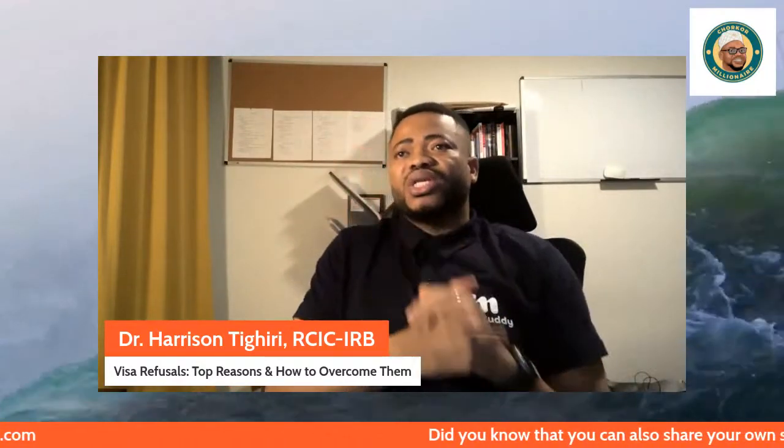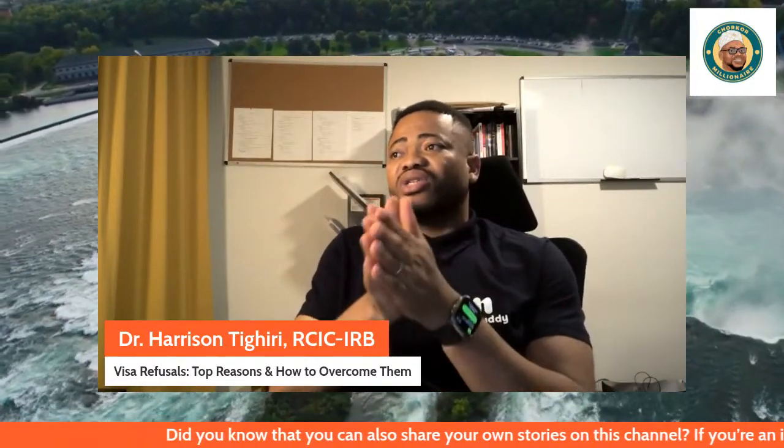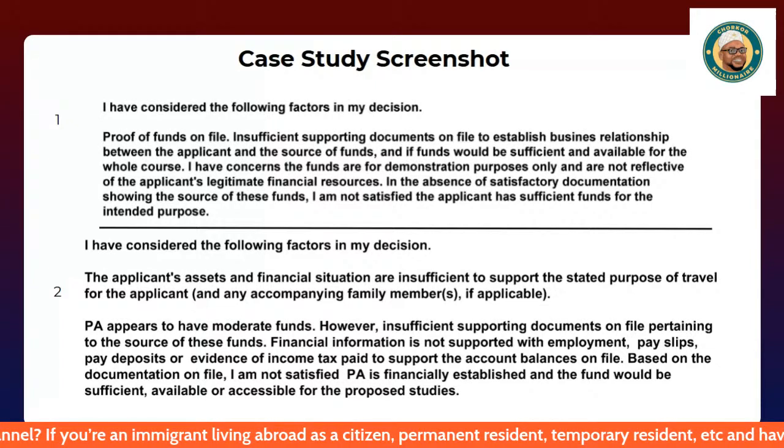Now, the second one said the applicant asset, whatever, said PA appeared to have moderate funds. However, insufficient document to pertain to source. Again, source of income. But in this case, this is not a prevailing balance, a low balance. This is a situation where the funds are there, but not too high. There are lump sums still coming in as well, but the source is not clear enough. And this is another case, both GCMS notes, different applicants.